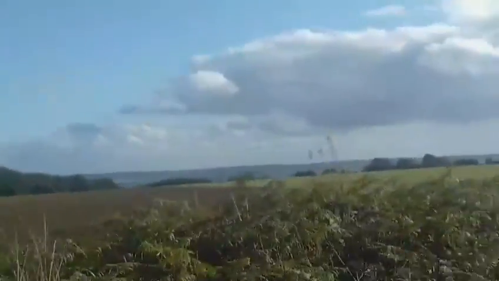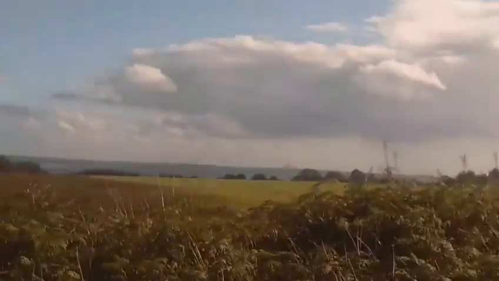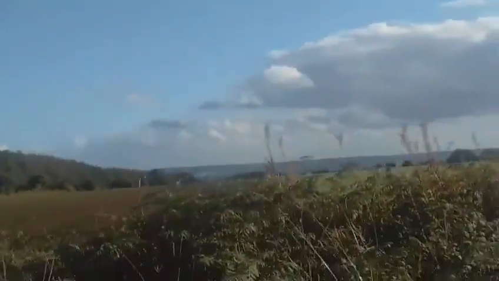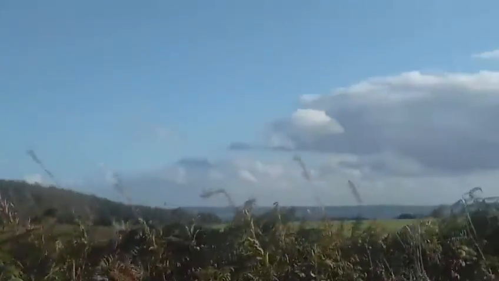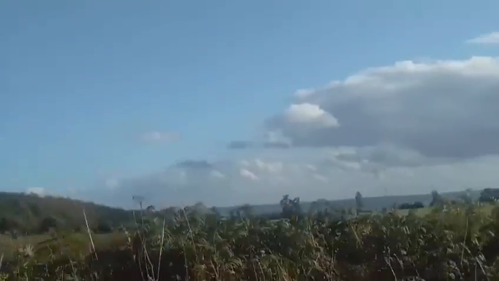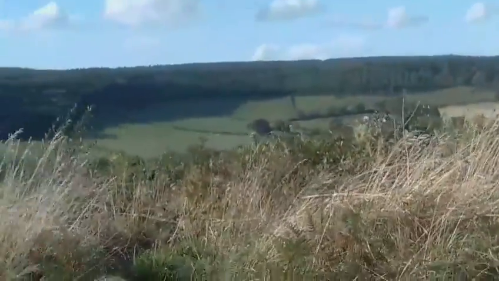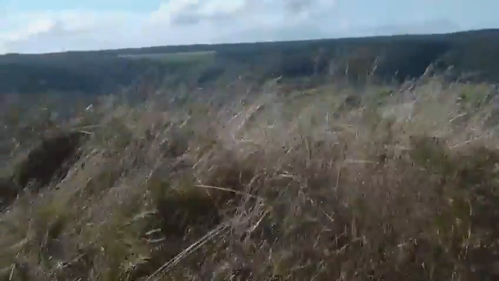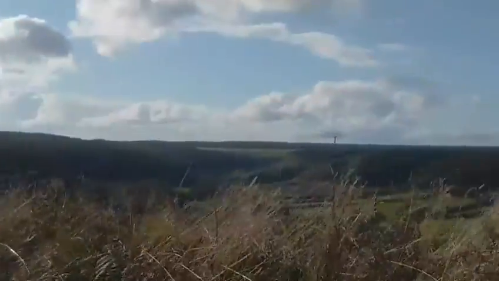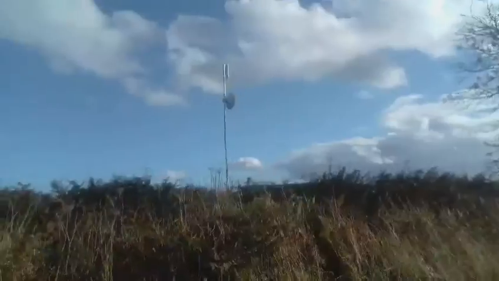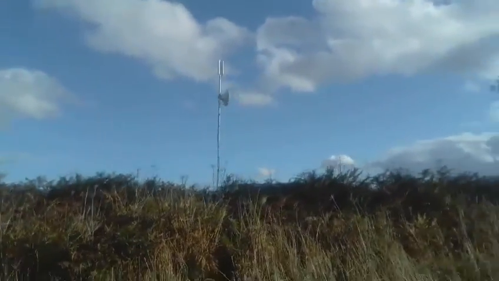Get views over to the Vale of Pickering over there from here. And from here you start getting views down into Troutsdale, which is the name of the walk.